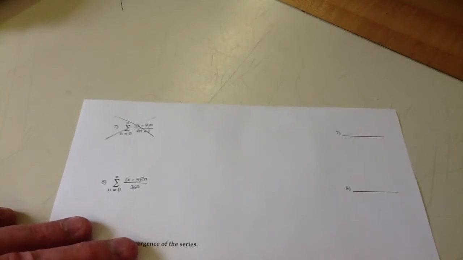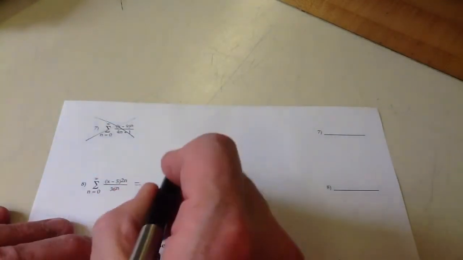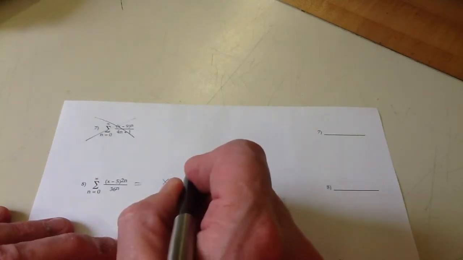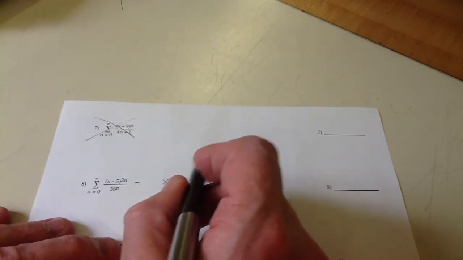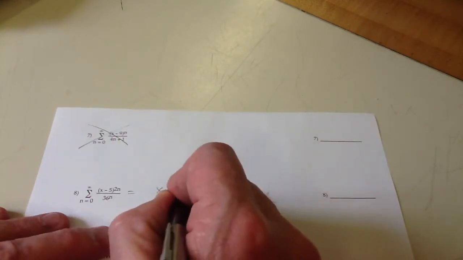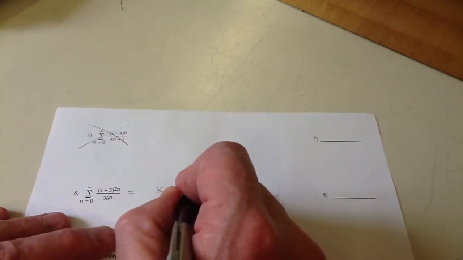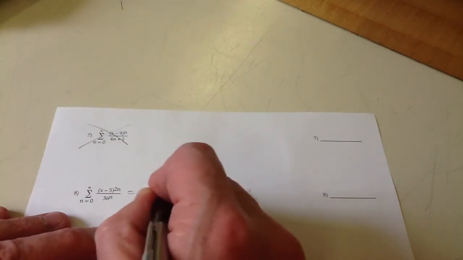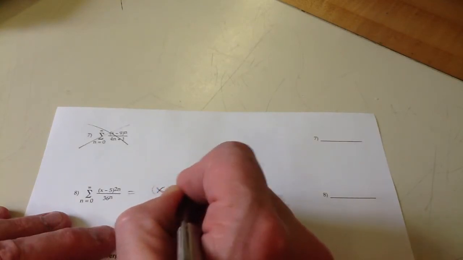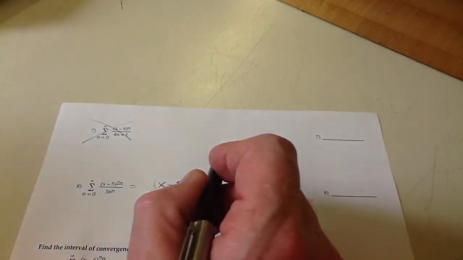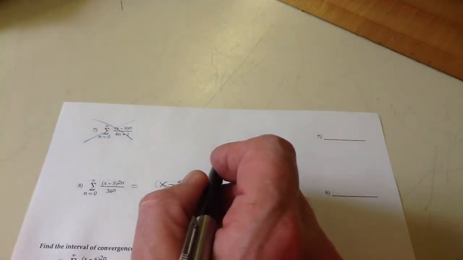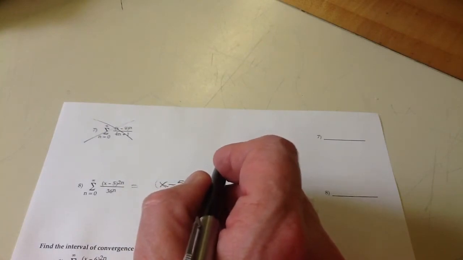Number 8. Let's see, what do we got here? I'm going to rewrite this as, let's see, x minus 5 squared. Hold on. Don't go yet. Let's see now.